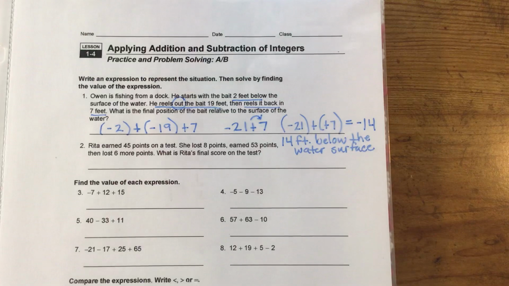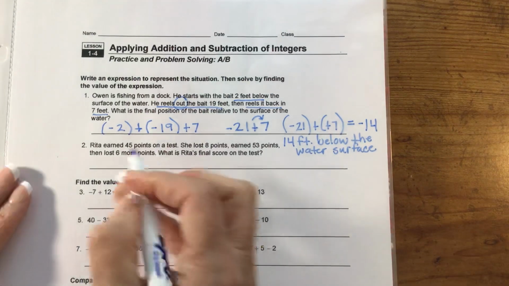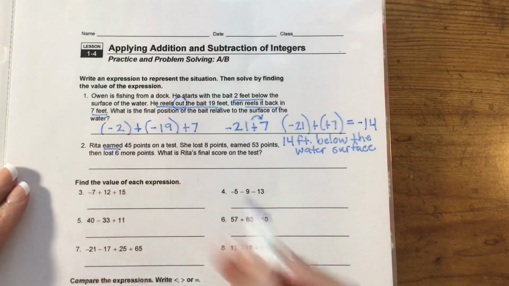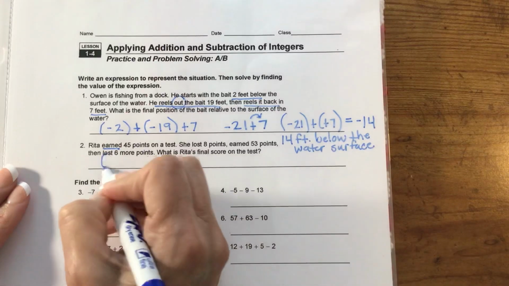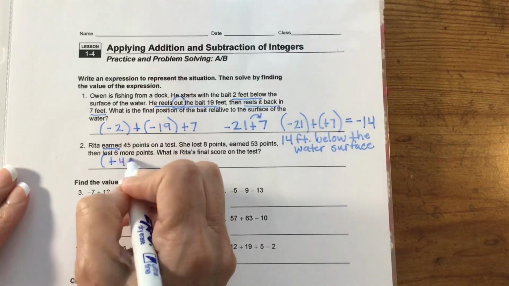Okay, Rita earned 45 points on a test. She lost 8 points, earned 53 points, then lost 6 more points. What is Rita's final score? So she started out with 45. And when you earn points, that's in the positive direction. So I'm going to do this as a positive 45.